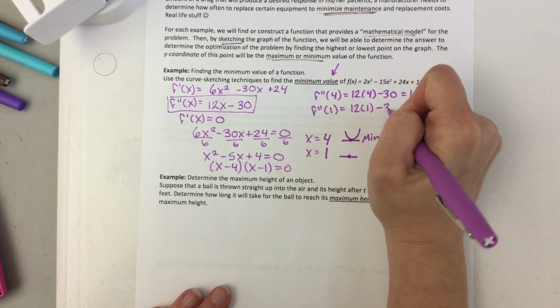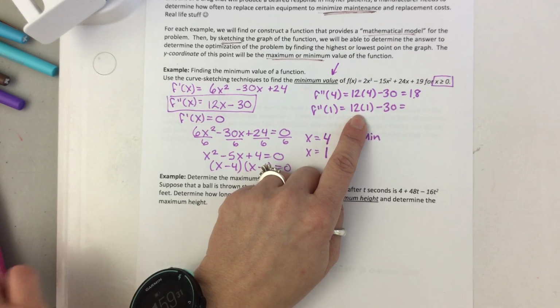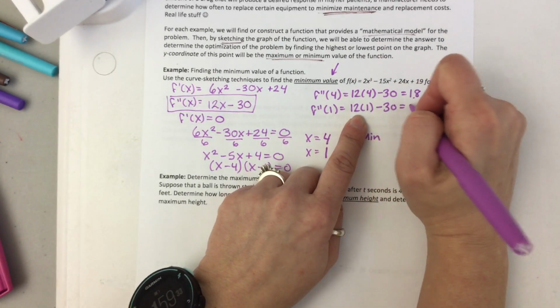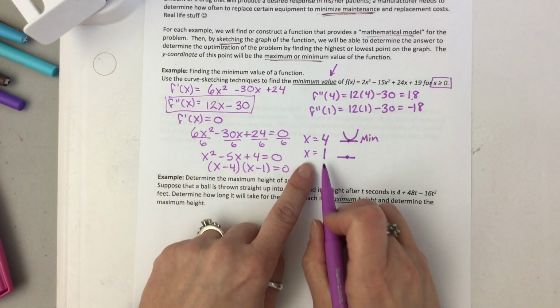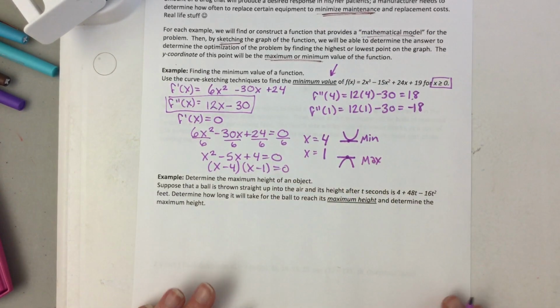12 times 1 minus 30. 12 times 1 is 12. 12 minus 30 is negative 18. So when x is 1, it's negative, so it's concave down, which makes that a maximum.